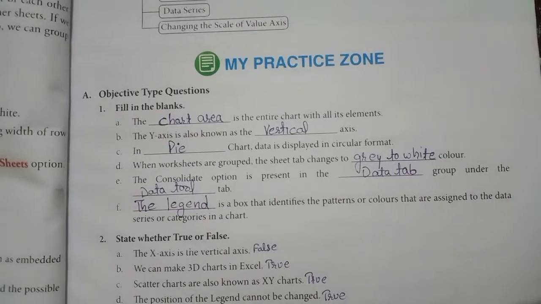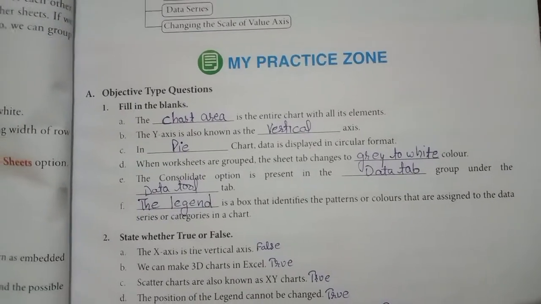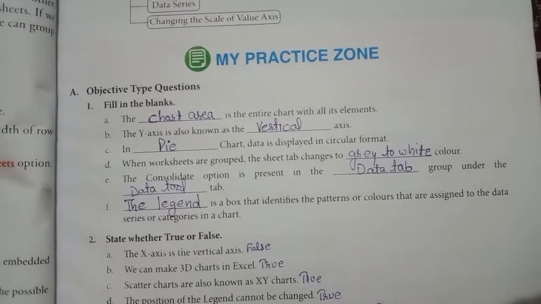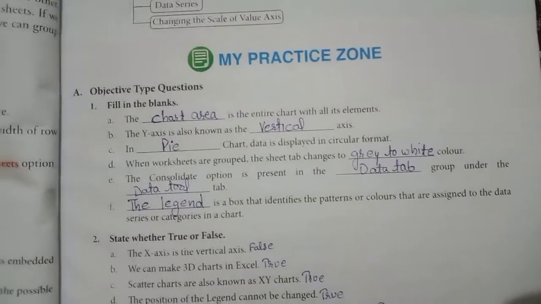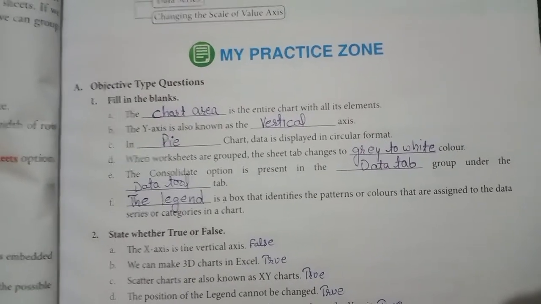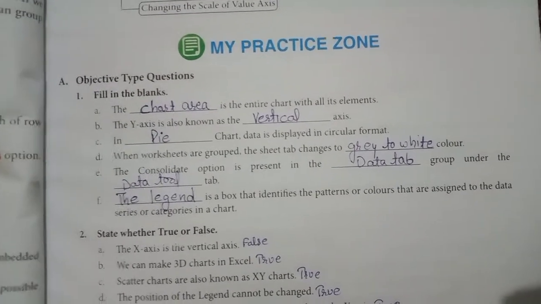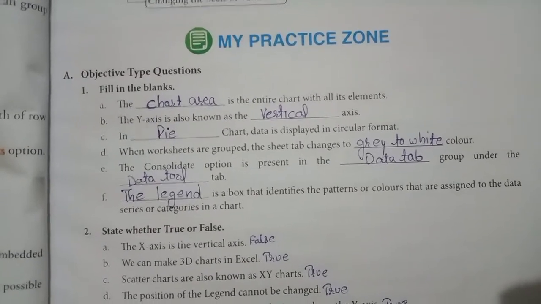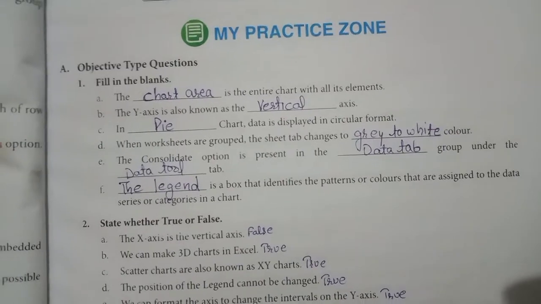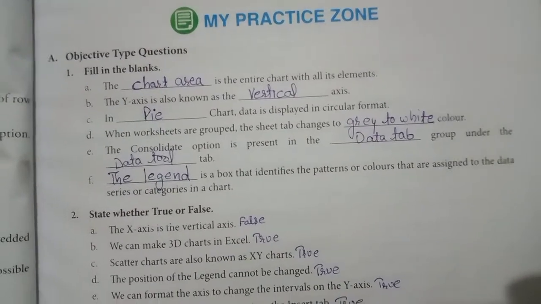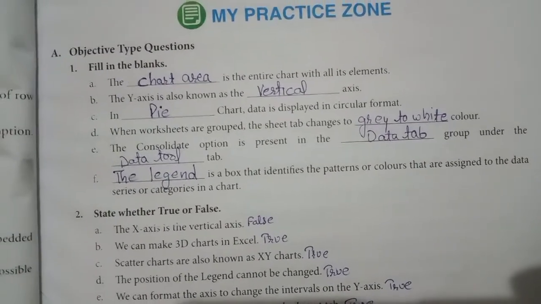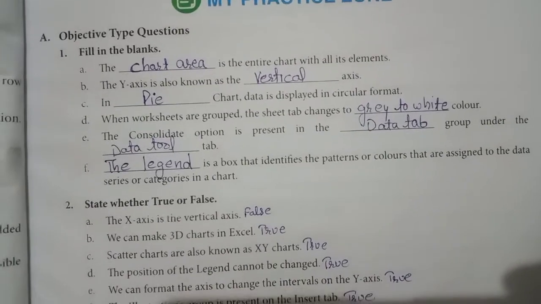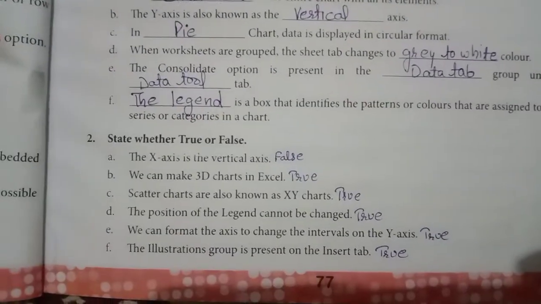The consolidate option is present in the data tools group under the data tab. The last one, the legend is a box that identifies the pattern or color that are assigned to the data series or categories in a chart.